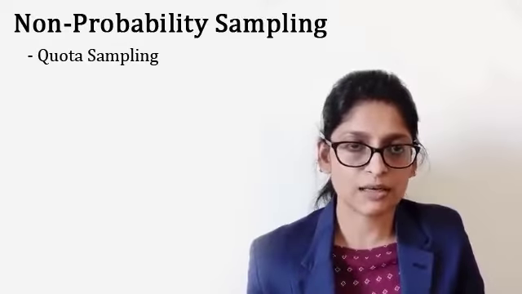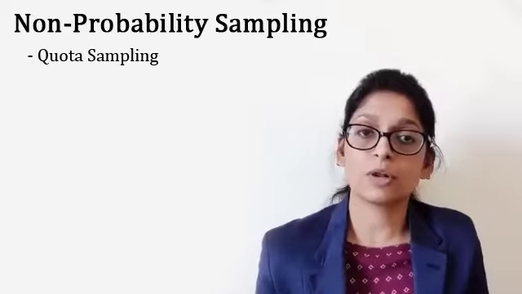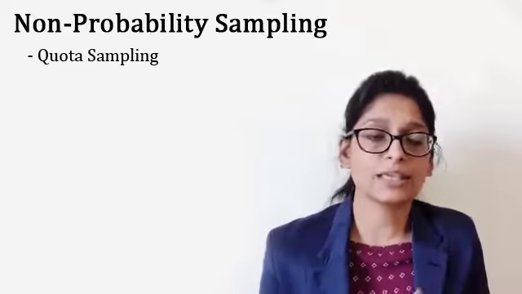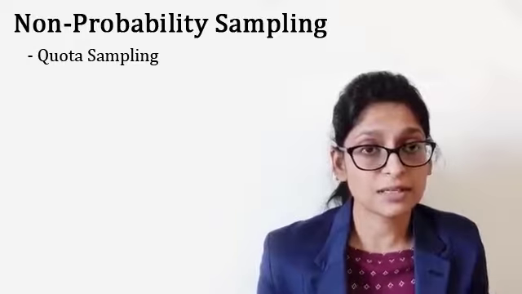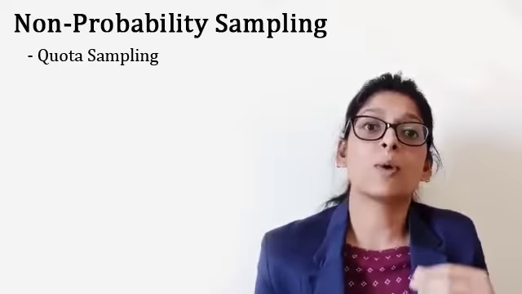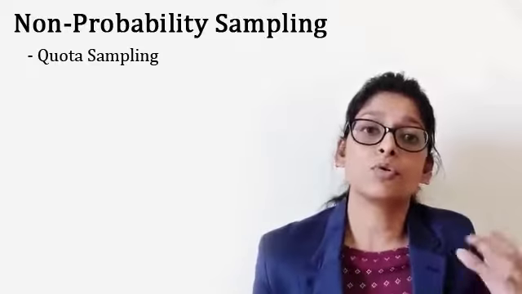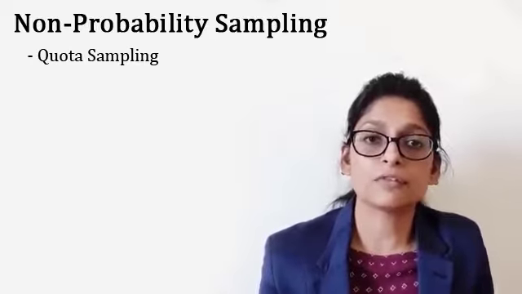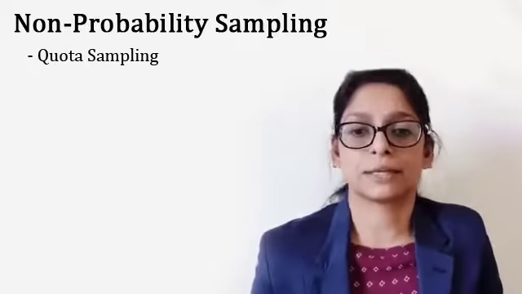So we'll have two strata of boys and girls in the primary school population. Then we'll know the proportion. We'll know that there are 11 lakh girls and 9 lakh boys, and we'll also decide that the sample size is going to be 200. But while picking those 200 individuals, we won't go for any elaborate process. We'll just simply pick those individuals based on our convenience and availability. So that is quota sampling.